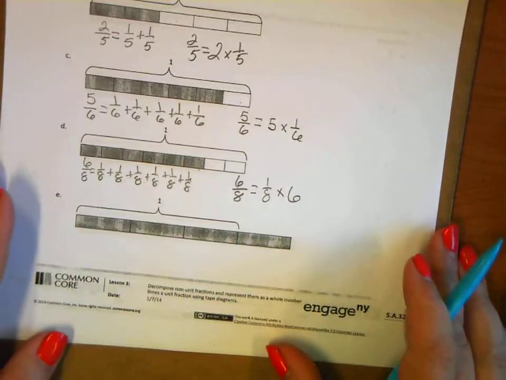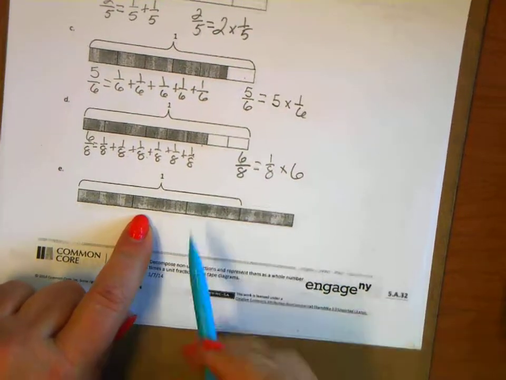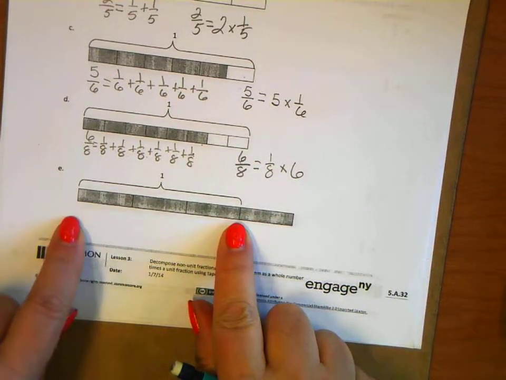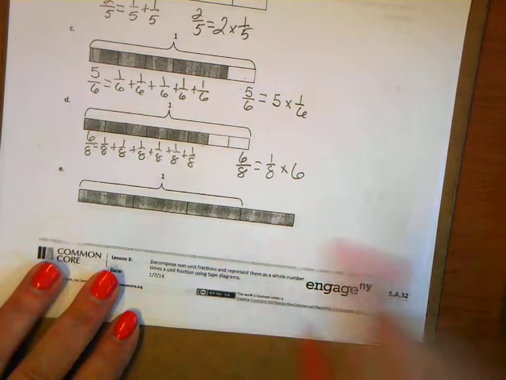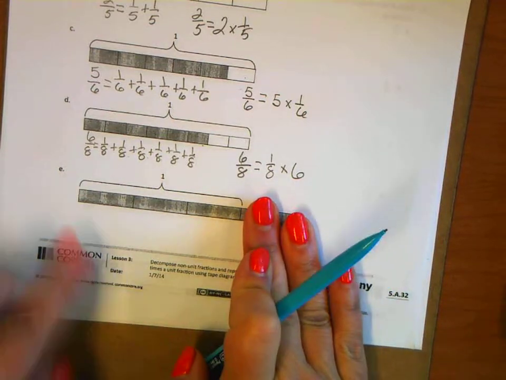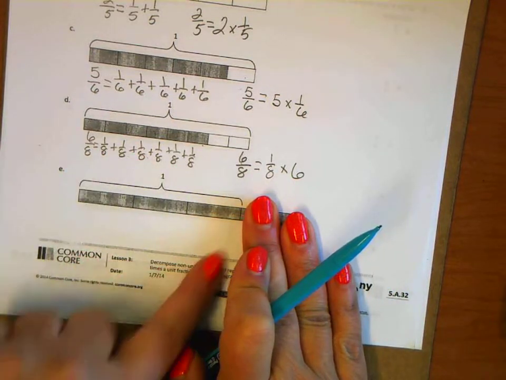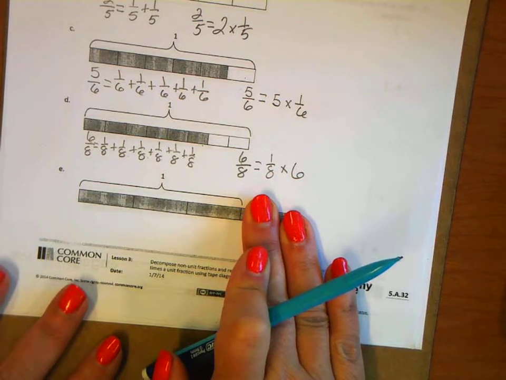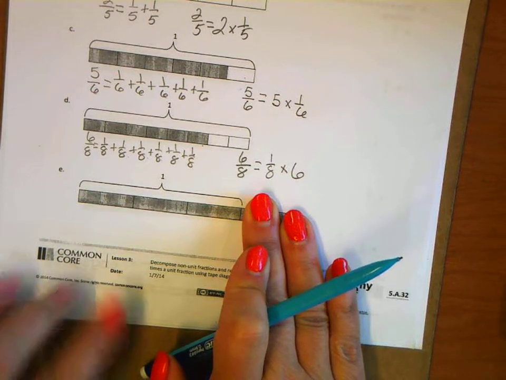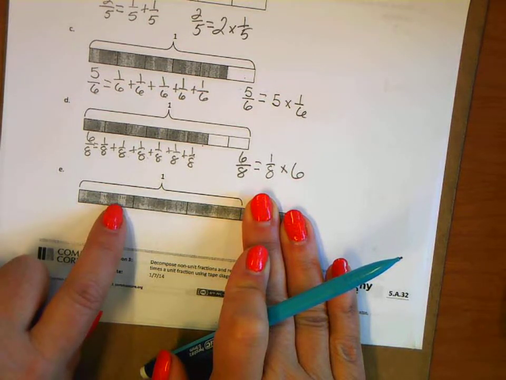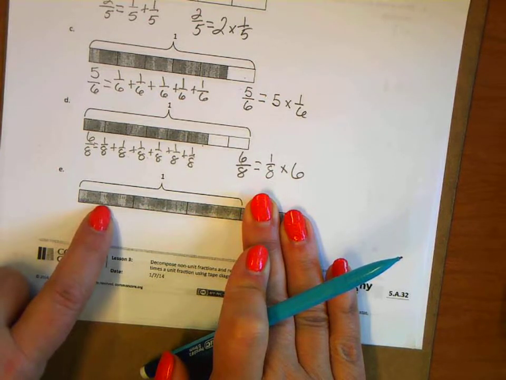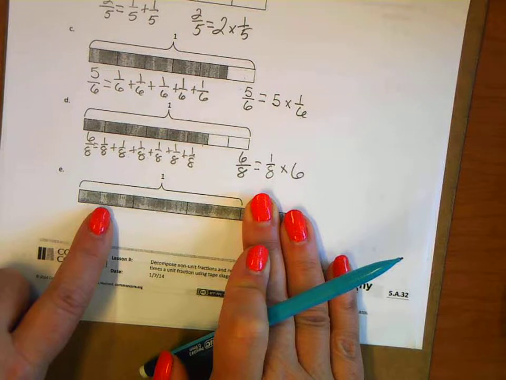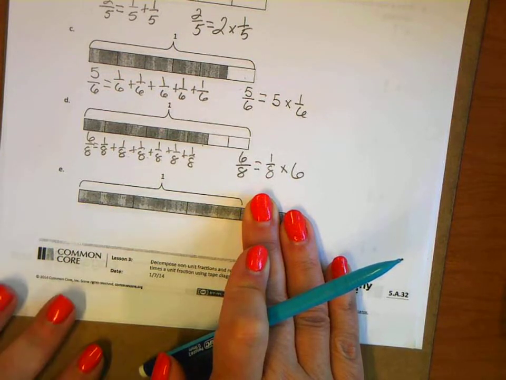All right. So, let's go to the last one here. E. This one's different because it's greater than a whole. My fractional part is greater than a whole. So, I'm going to not look at this piece. What is my whole divided into? What is the fractional unit of my whole, Cynthia? Well, no. How many pieces is my whole divided into? Equal sections. 3. So this is thirds.